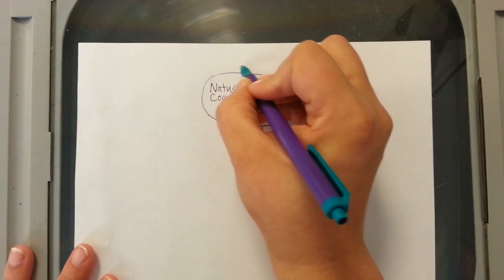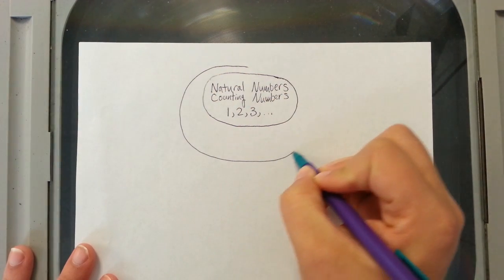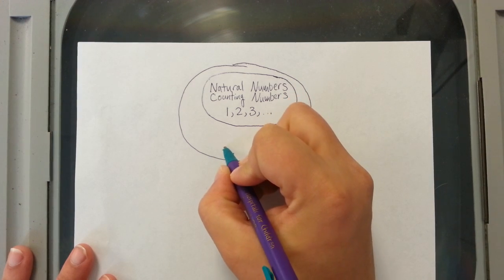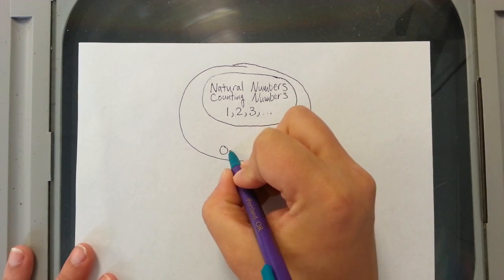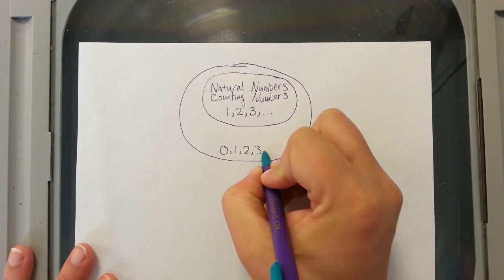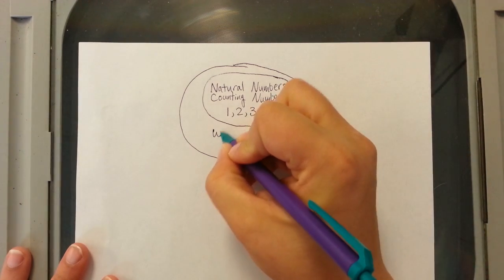The next set that we're going to talk about includes all of those numbers and also the number 0. So it's like 0, 1, 2, 3, etc. That one includes the idea of nothing as a number, 0 as a number, and those are called whole numbers.